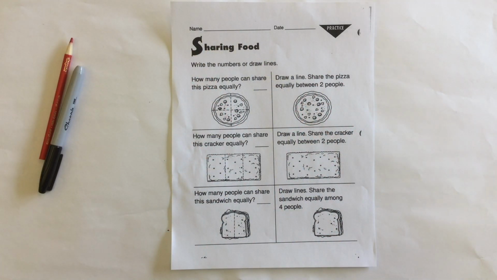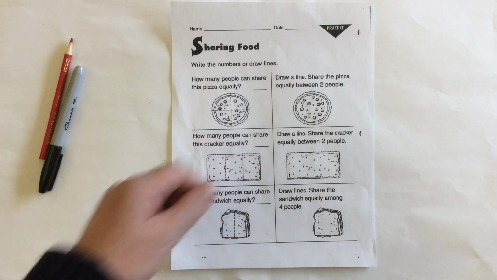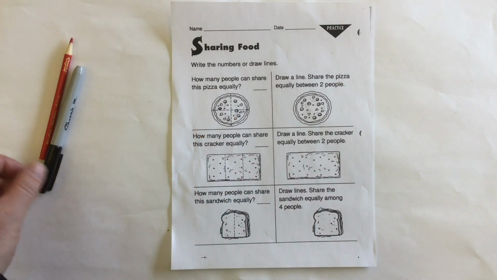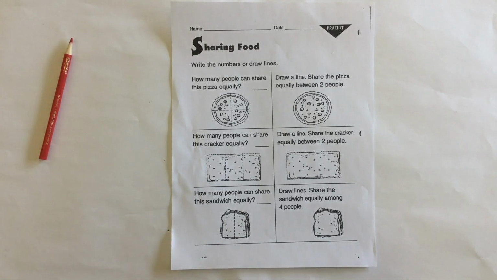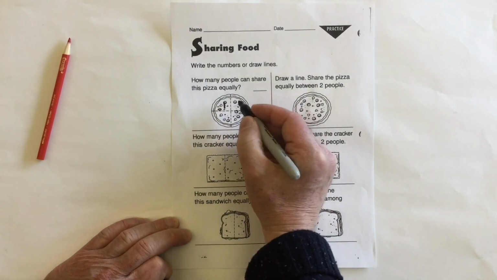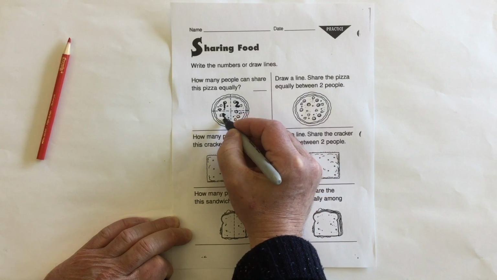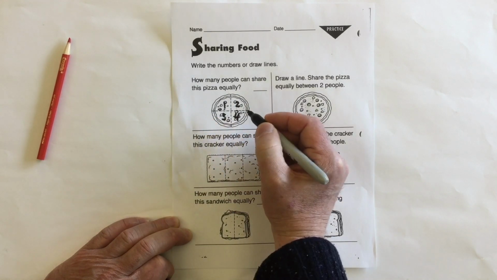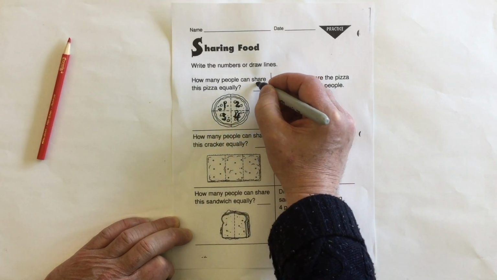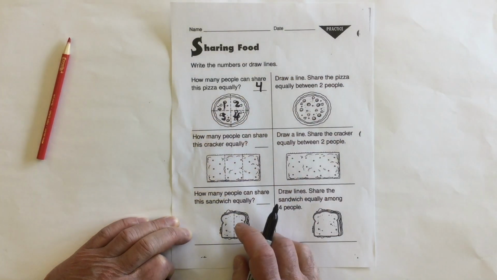Here we have a worksheet on sharing equally. It says, write the numbers or draw lines. The first one says, how many people can share this pizza equally? Well, I can see that there's 1, 2, 3, 4 equal parts. So 4 people can share this equally.